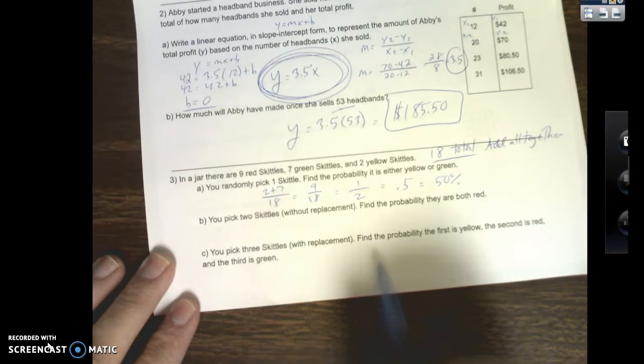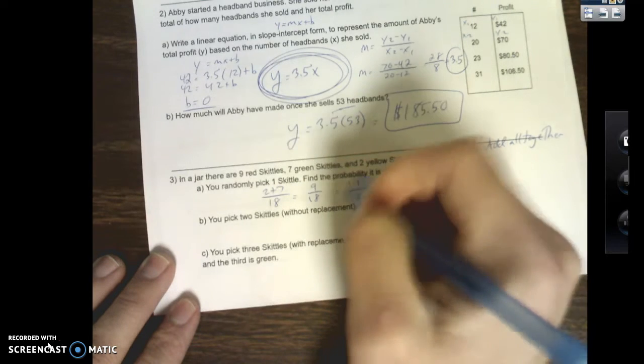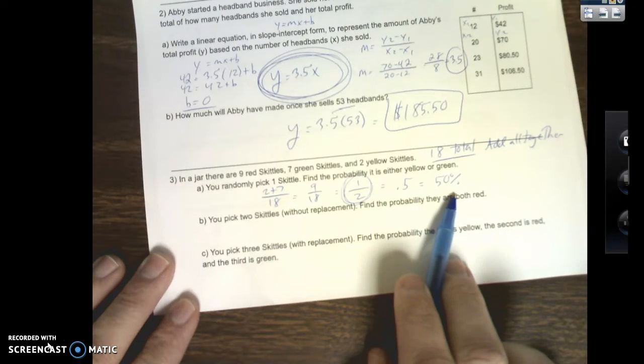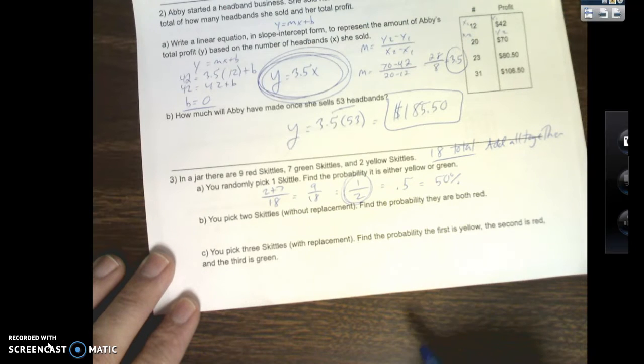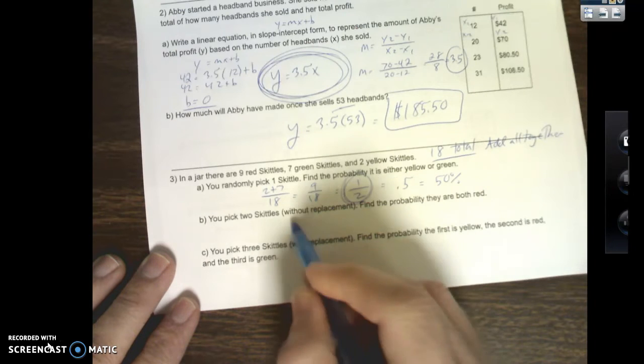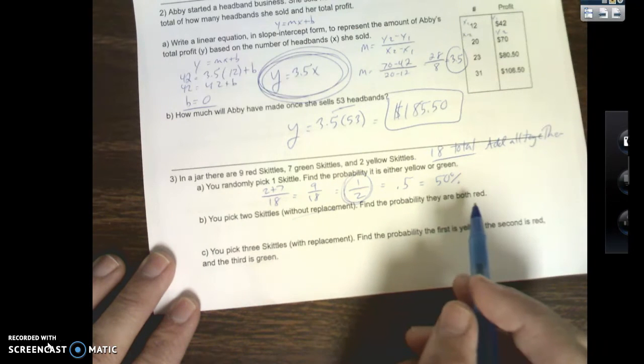Okay, so now just to show you all of them, I would like you guys to give it to me as a fraction for your probability. But you might be asked other times to give it as a percent or as a decimal, just to show you the other examples. You pick 2 Skittles without replacement. This is important. What's the probability they're both red?